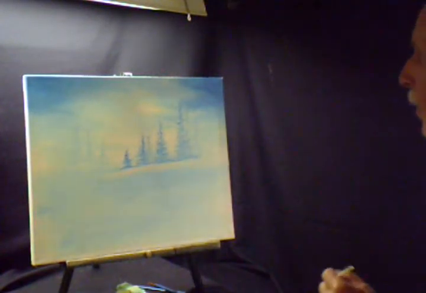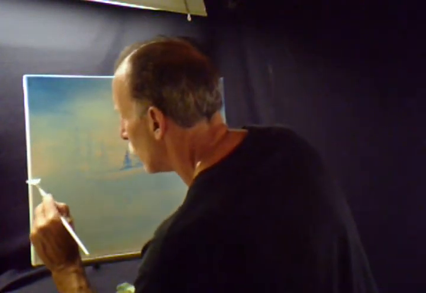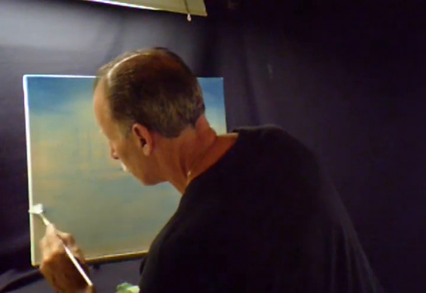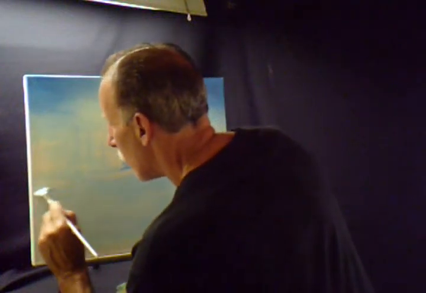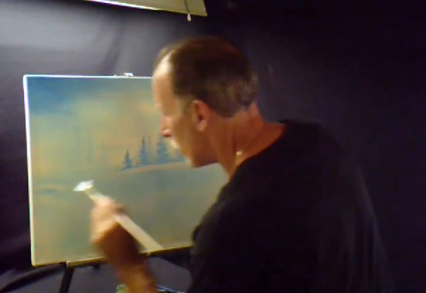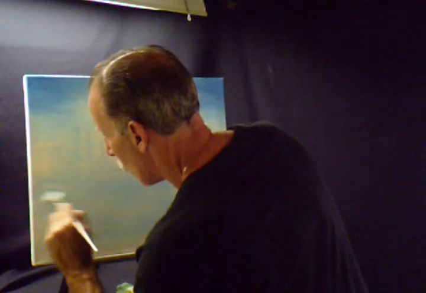You can get all kinds of things happening there. Okay, I'm cleaning this fan brush off again. I'm going to go into some white, titanium white, liquid white. Get some things happening on the other side over here. Some snow coming down, add a little bit of blue. You can get that highlights coming, just here and there.